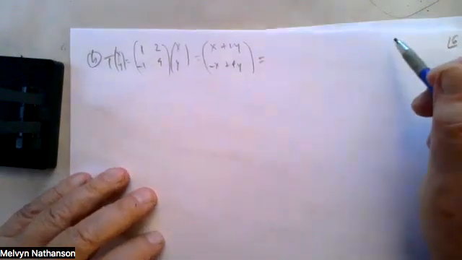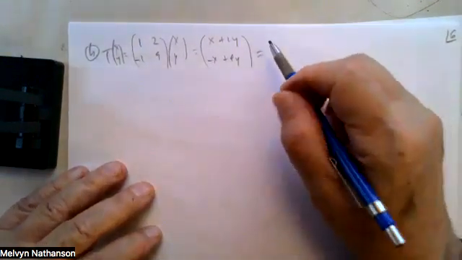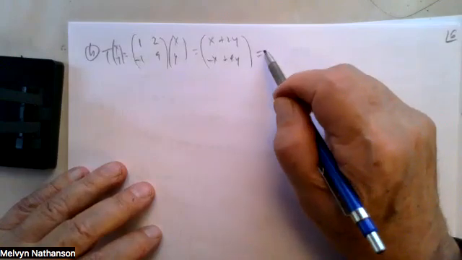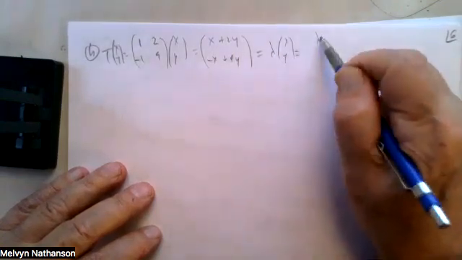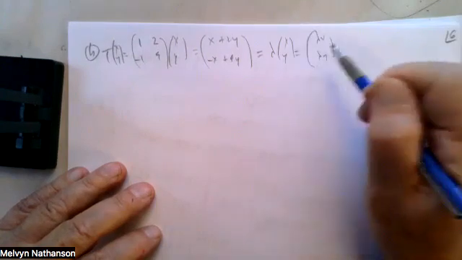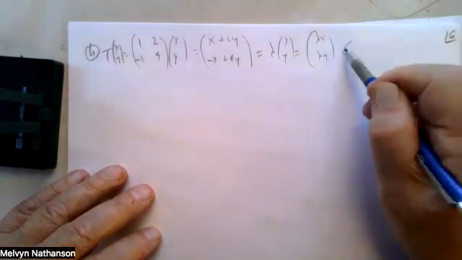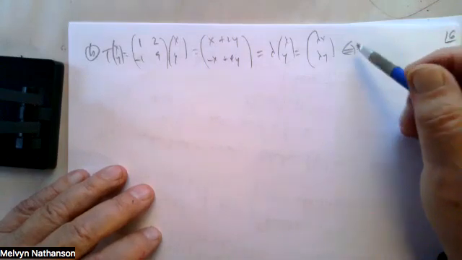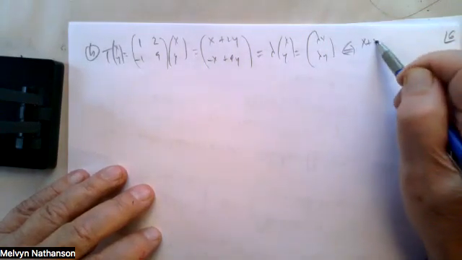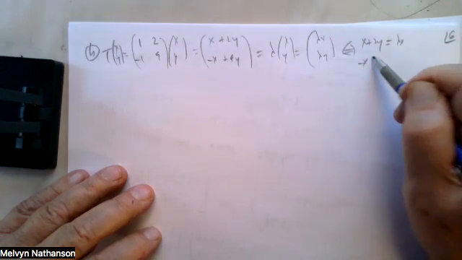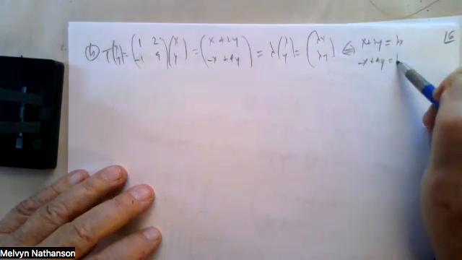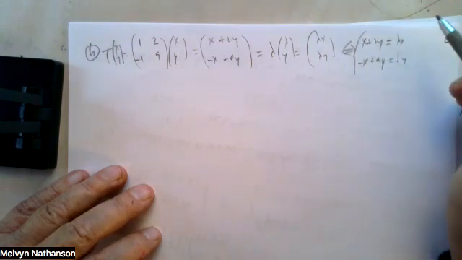And we want to know, when is there a non-zero solution to this equal to some lambda times xy, or lambda x, lambda y, which is the same as the two linear equations, x plus 2y equals lambda x, minus x plus 4y equals lambda y.